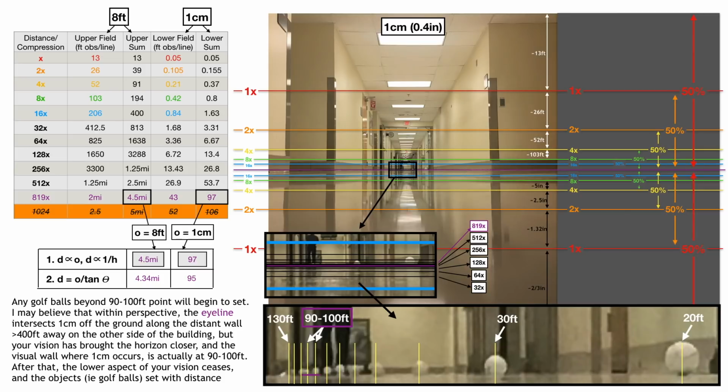If I expand the center of the picture to show you what 819x compression looks like, I can see that between the blue and the purple line, remember that blue line was 16x compression. If I halve that distance, I get 32x. And then if I halve that distance, I get 64. And then if I halve it, I get 128, and then 256, and then 512. And then you can see how we've already approached the point where this is essentially 1 or 2 pixels within the frame. It is very difficult to resolve that information.